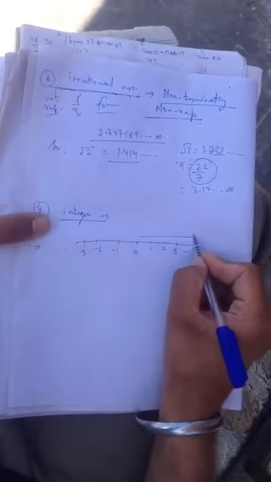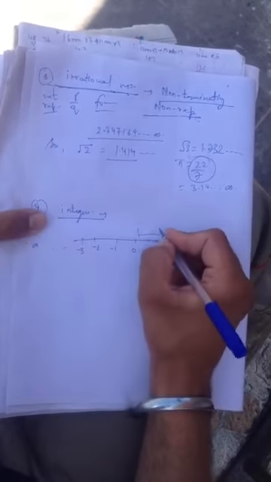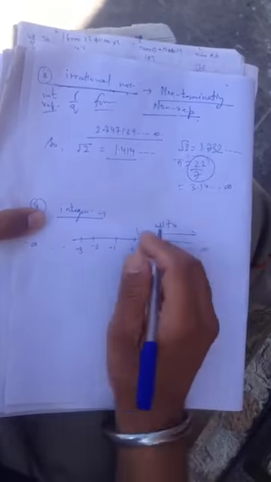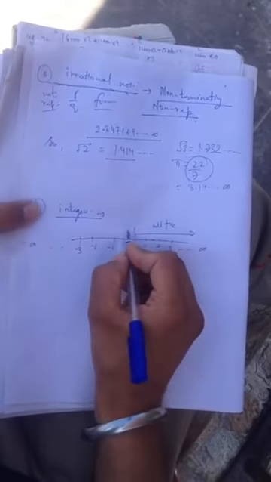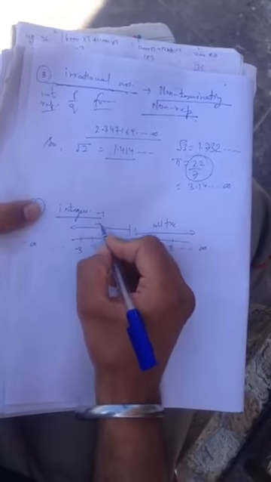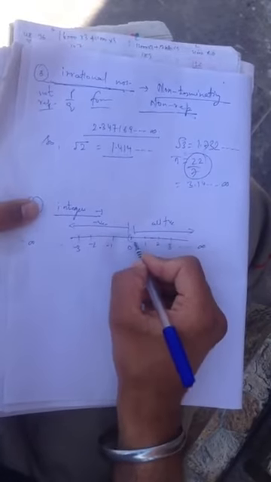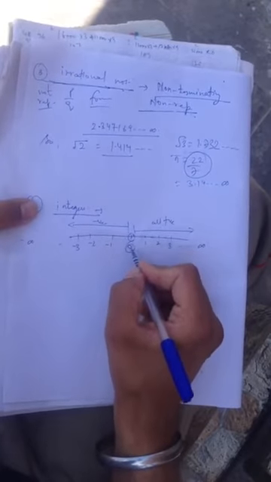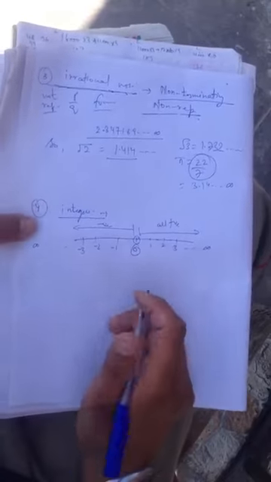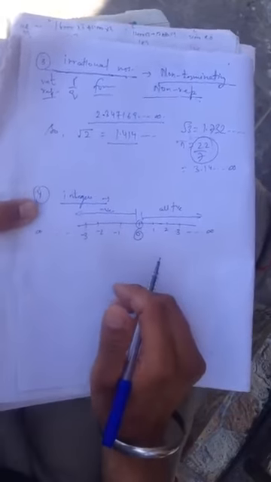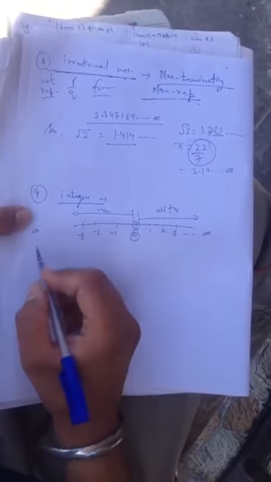On the right side of 0 we have all the positive fixed integers. On the left side of 0 we have all the negative fixed numbers, and at 0 we have the neutral number. These are integers. Integers are all the fixed numbers.